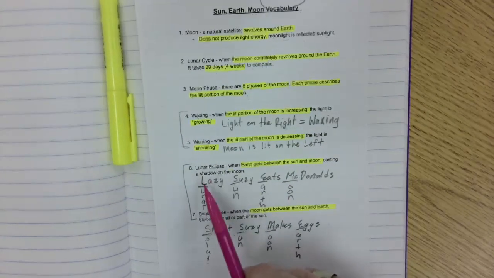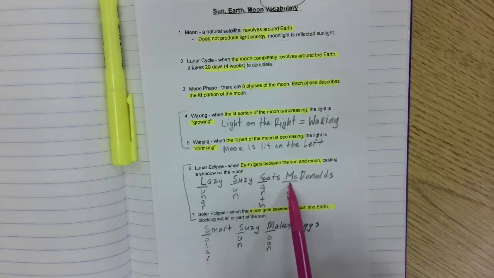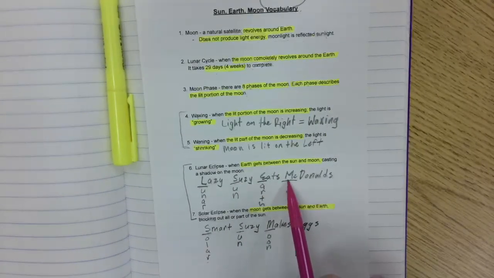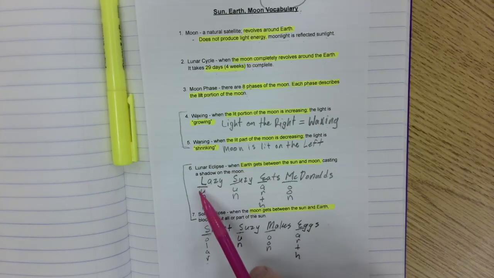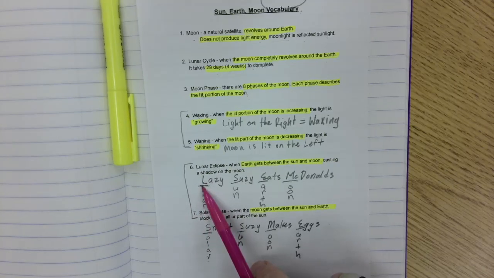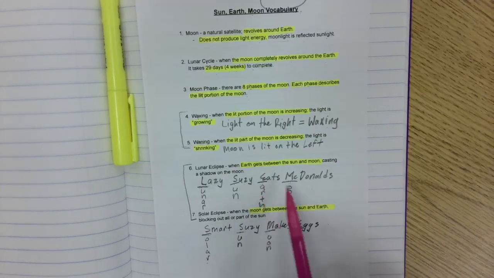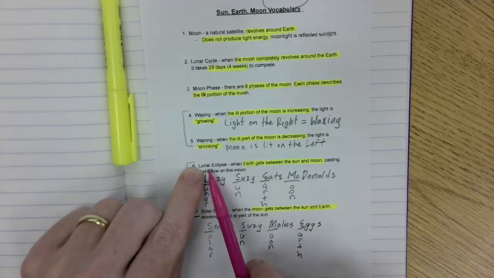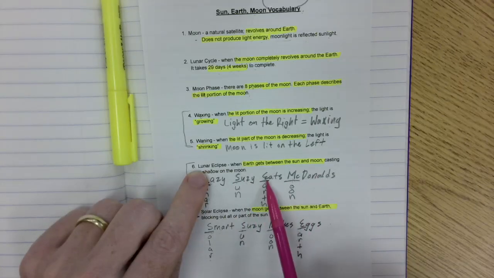So for this sentence, lazy Susie eats McDonald's, it is another cheat code telling us that the L in lazy stands for lunar. So for a lunar eclipse, the order must be sun, Earth in the middle, and moon on the end. So for a lunar eclipse, sun, Earth, and moon must form a straight line with Earth in the middle.